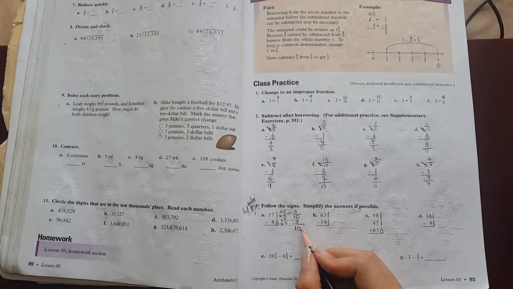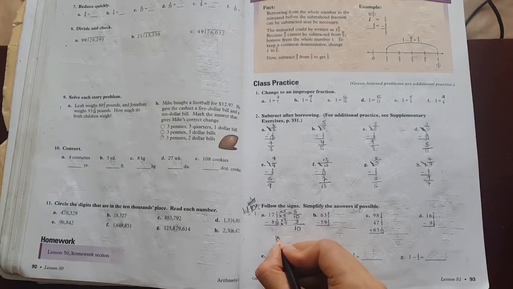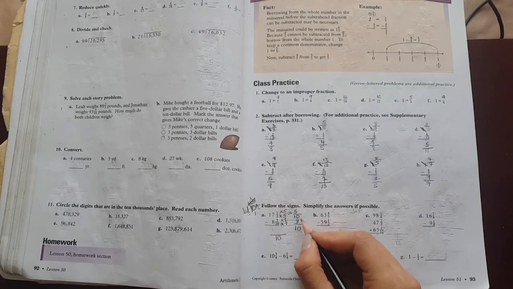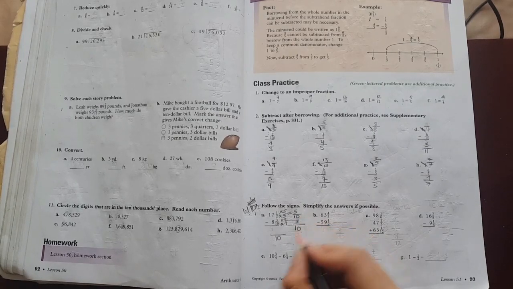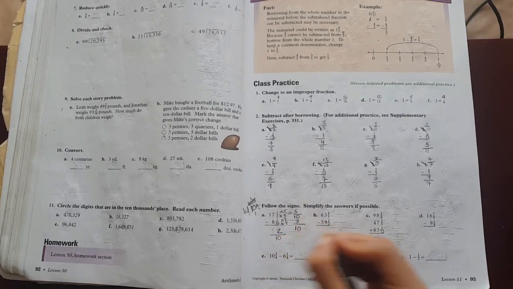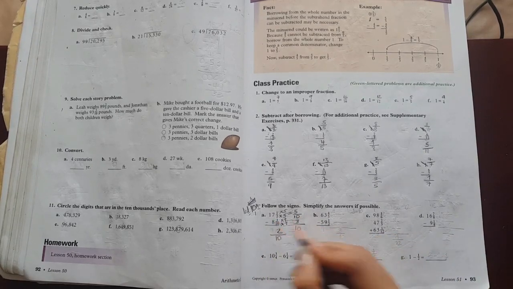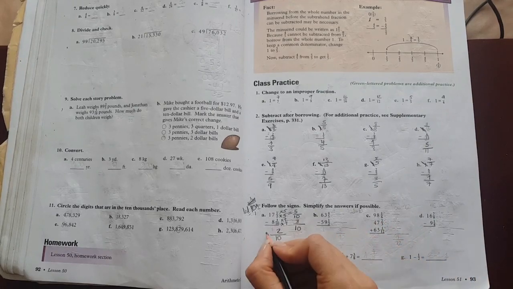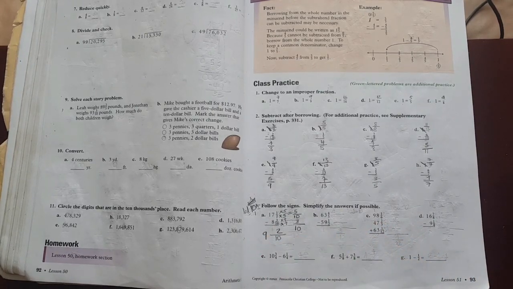Do we have the same denominator? Yes. What do we have to do with numerators? ¿Qué tengo que hacer con los numeradores? Subtract 5 minus 3, 2. Yes? And 17 minus 8, 9. Good job. Now let's move on to letter B.